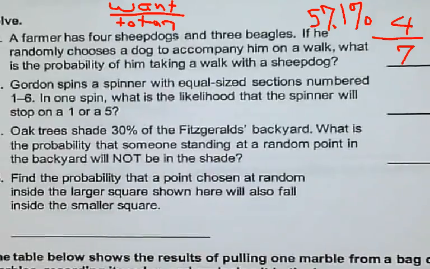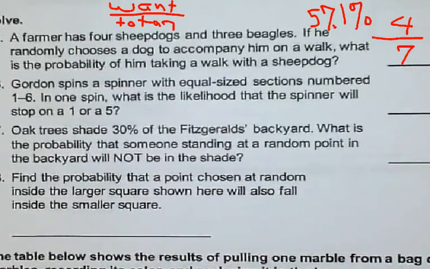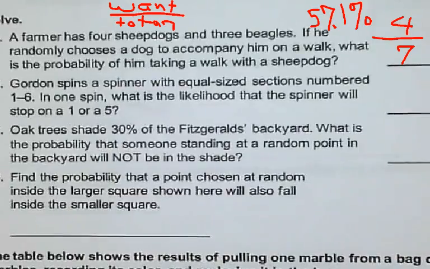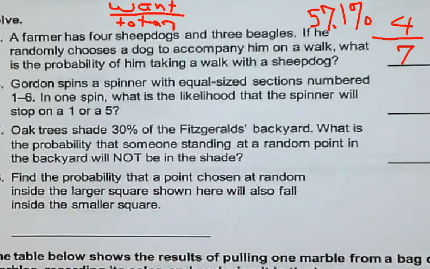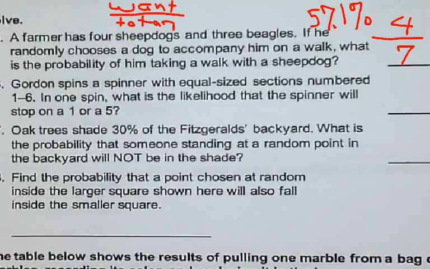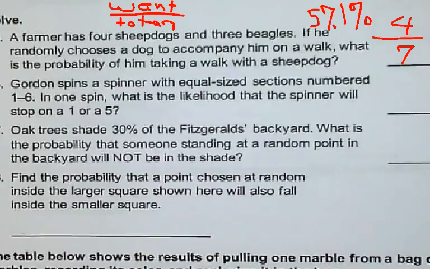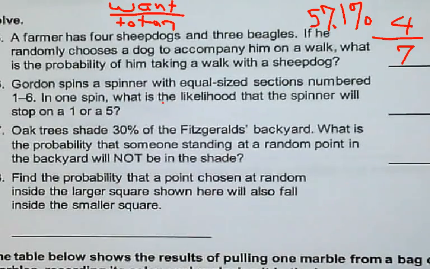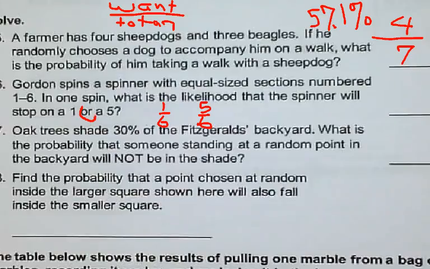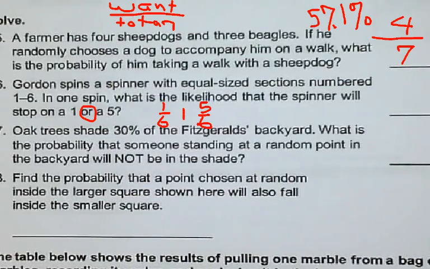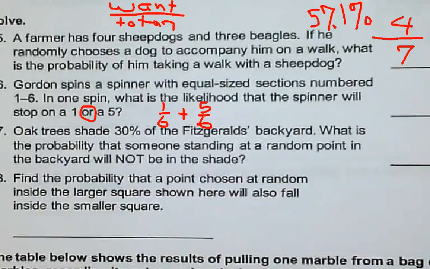Okay, so look, Gordon spins a spinner. So a spinner, it has 6 equally sized quadrants. They're not quadrants anymore if there's a spinner. Sextants, I guess there's 6 of them, right? So if they're all equally sized, then the likelihood that it lands on a 1 would be 1 chance out of 6. And the likelihood it lands on a 5 would be 5 chances out of 6. And anytime you have "or" in the sentence, that means add them together, right?